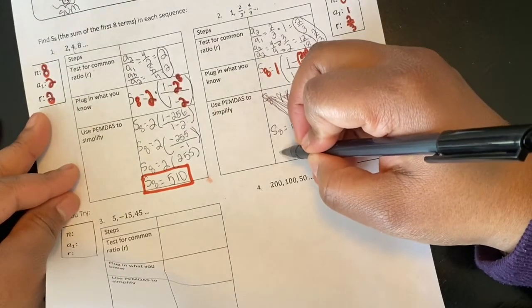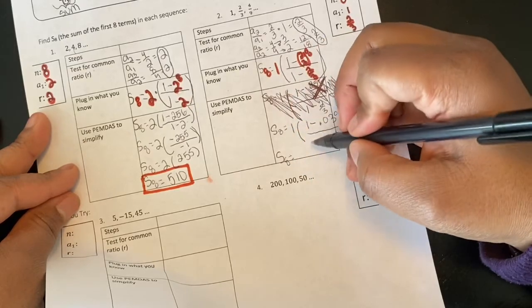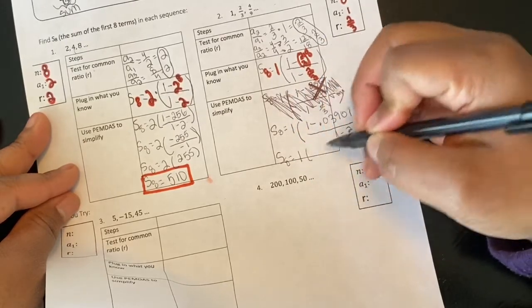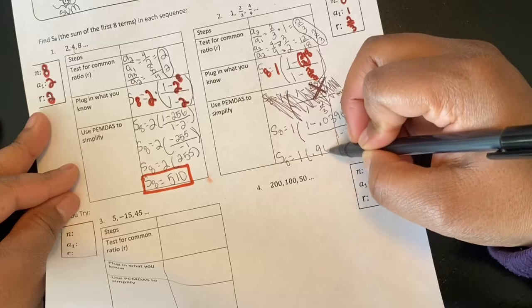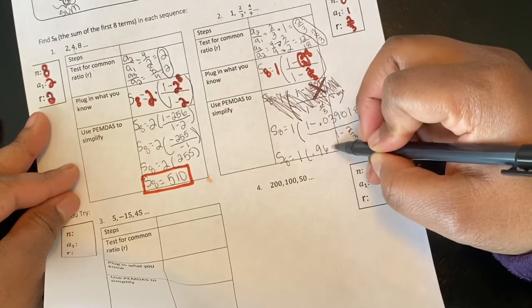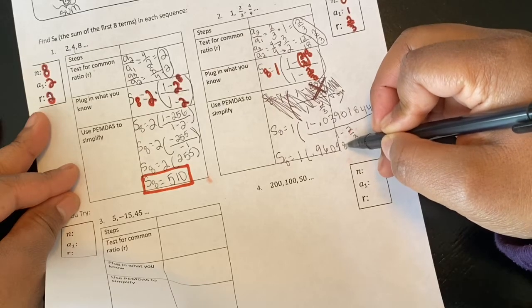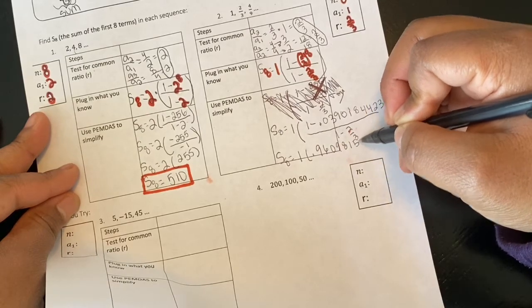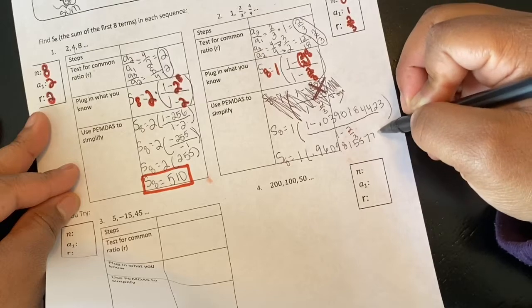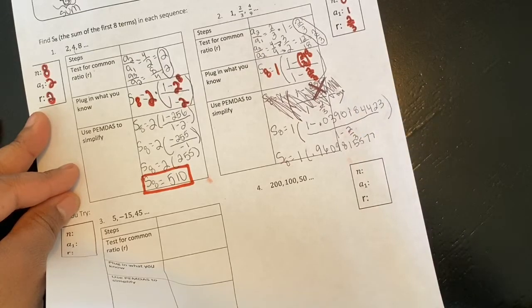So then that's just going to give us S sub 8 equals 1 times 0.9609815577 divided by 1 minus 2/3.